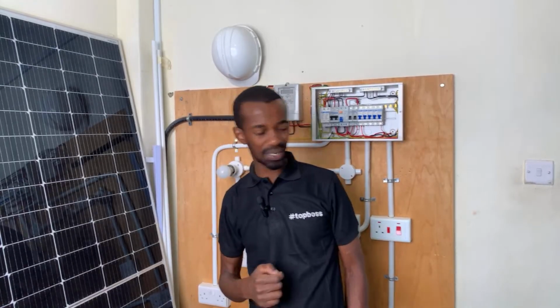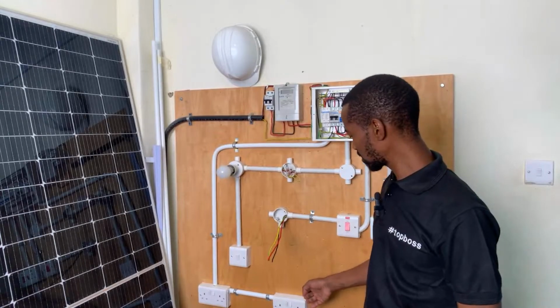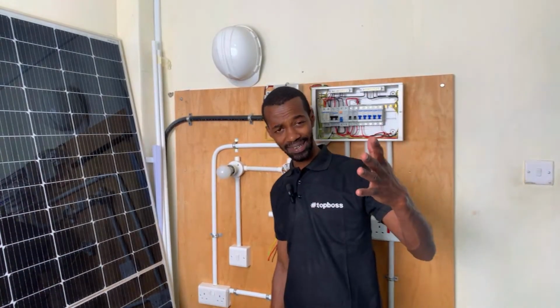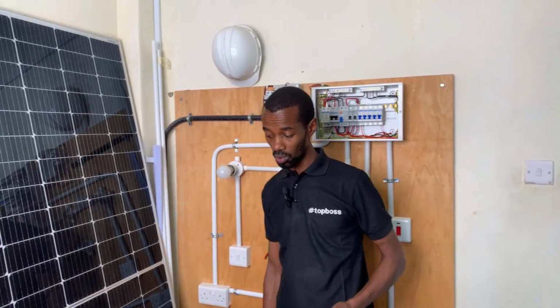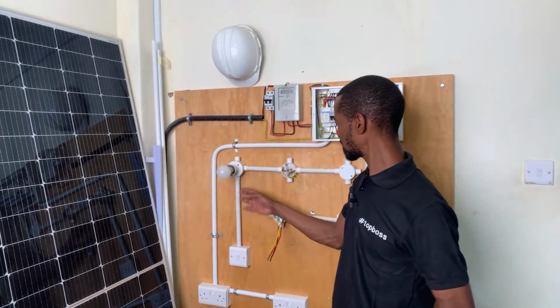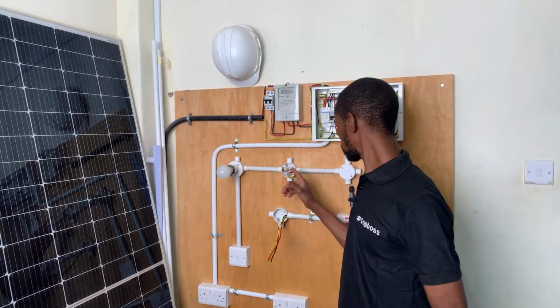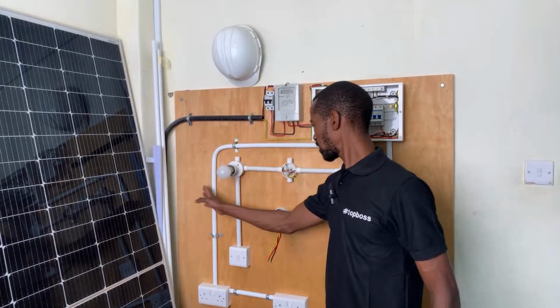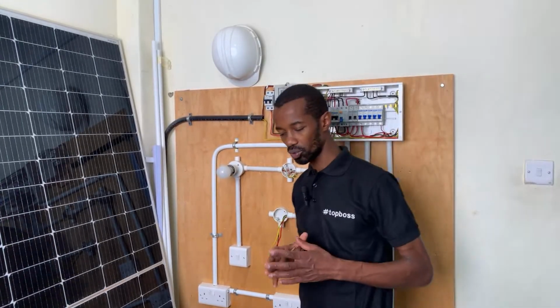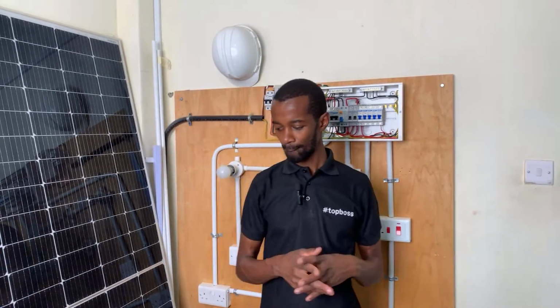So that is the ring socket and the radial socket wiring. And we also have ring circuits when it comes to lighting. If you have lighting such as this one, it flows all the way to this bulb, and then you have another bulb, and then it goes all the way back to the consumer unit. Then that one is a ring when it comes to lighting, and it is very important to consider ring.